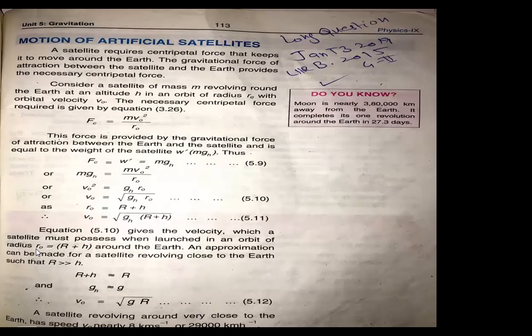So R plus H is equal to R. And since this artificial satellite is very close to the Earth, GH is equal to G. So our orbital velocity is equal to the square root of G R, with GH replaced with G and R plus H equal to R.